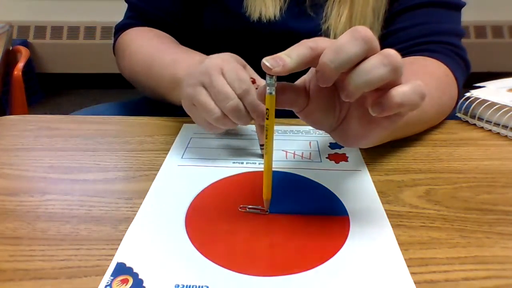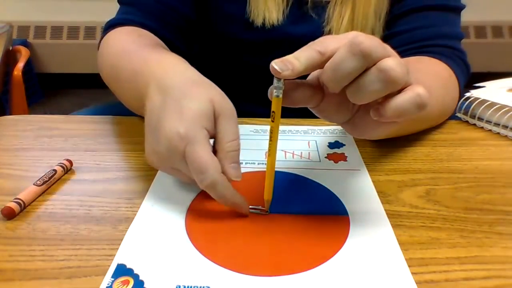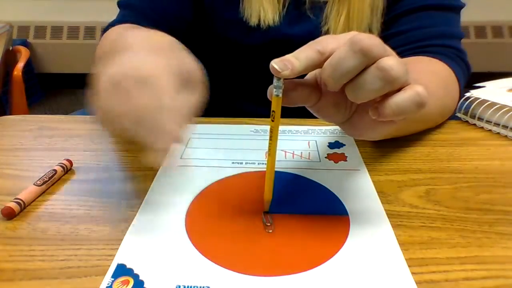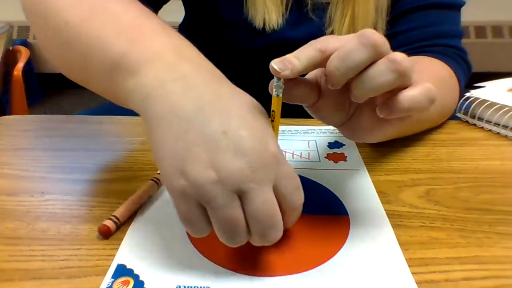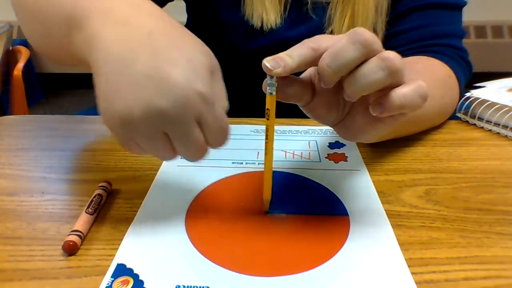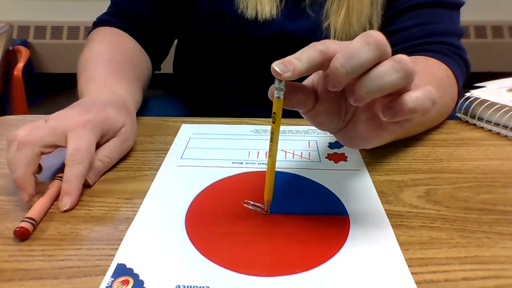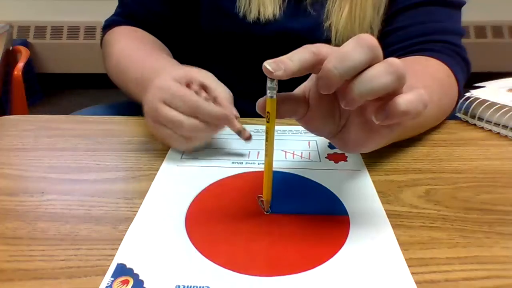Okay, let's do it again. So now I'm going to start a new group. I have my group of 5. Now I'll start a new group for my red. So let's see, that was 5, 6, 7. This was 8, the 8th time I spun it. This will be the 9th time. Another one for the red. And this is number 10. And the last one for the red.